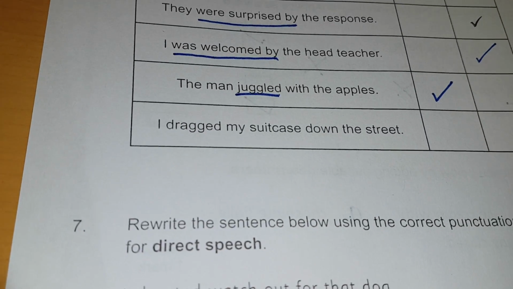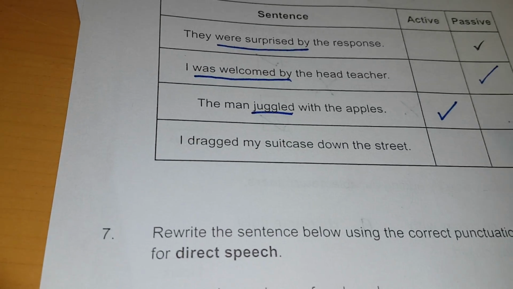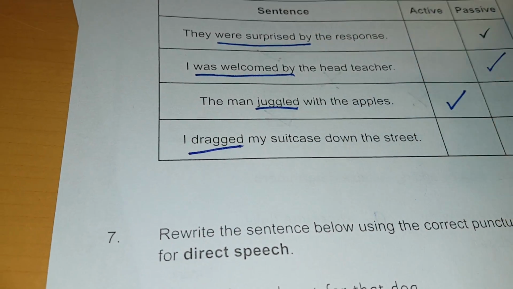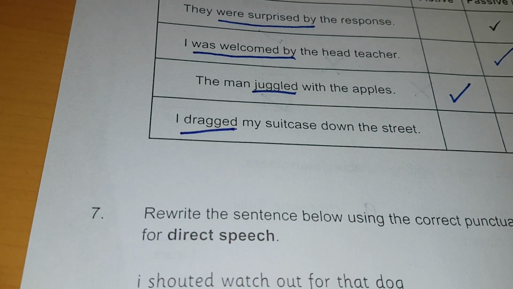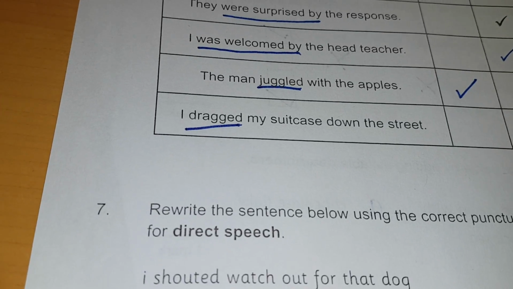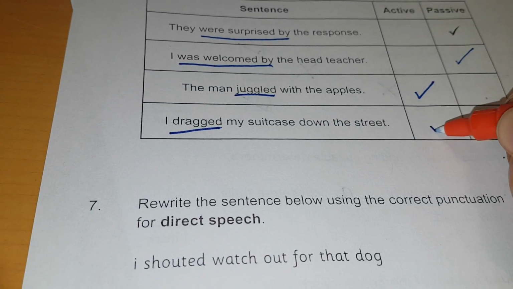I dragged my suitcase down the street. So underline the verb or verb phrase. It's the verb dragged. If it was passive, my suitcase was dragged down the street. But it's active.